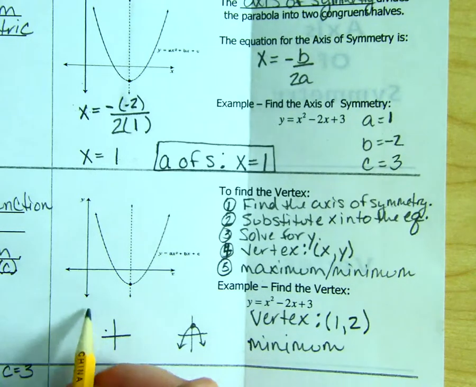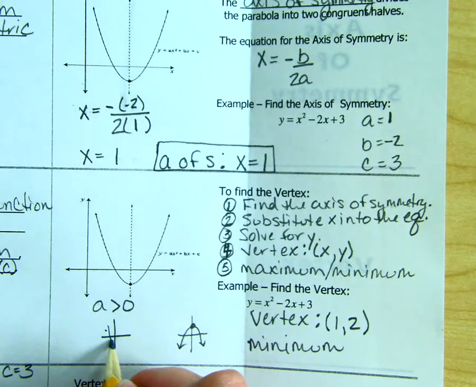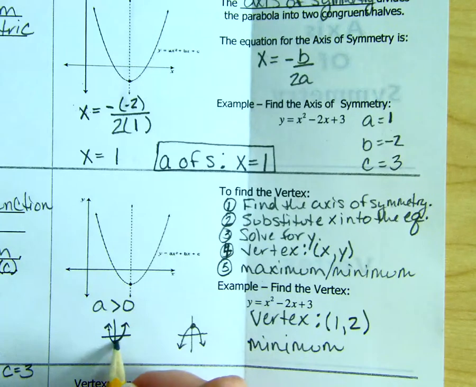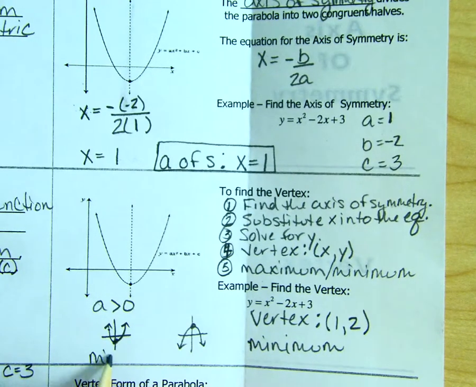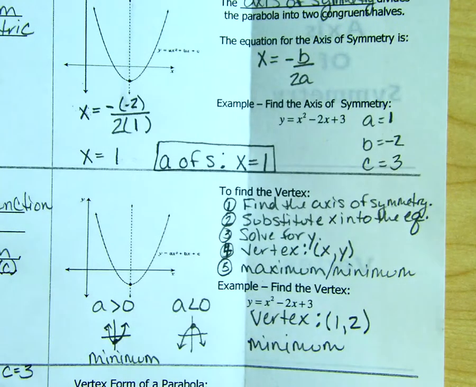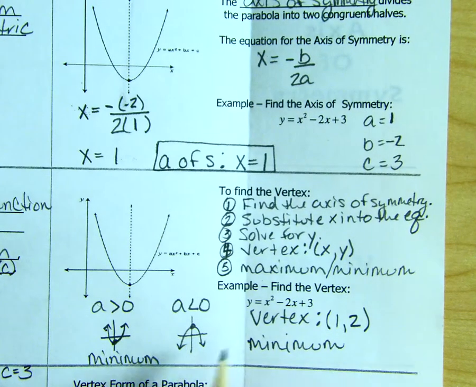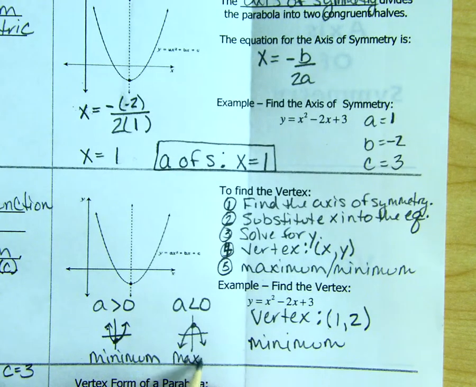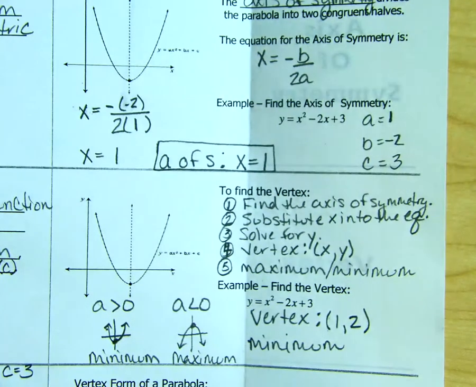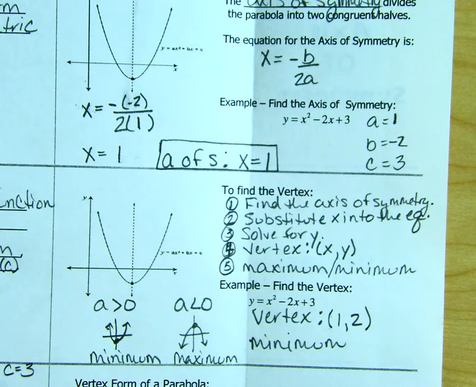If a is greater than 0, so positive numbers, your graph looks like this, and you have a minimum. If a is less than 0, your graph is upside down like this one because it's a negative, and you have a maximum. It's a good thing we had that extra white space there. Fill in some extra notes.